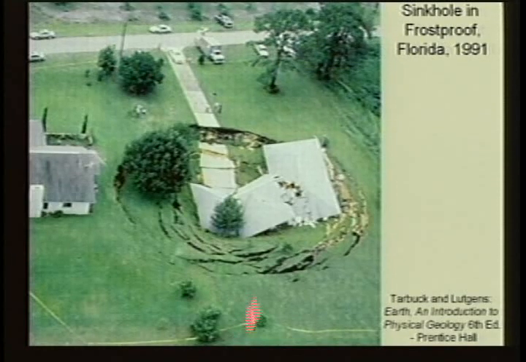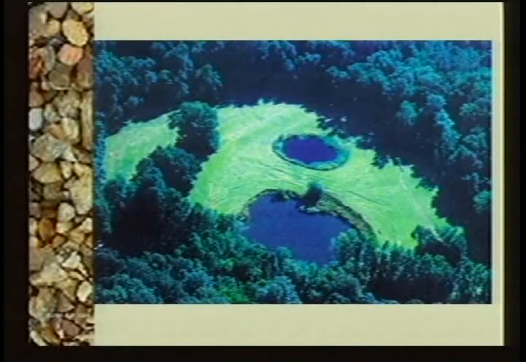Can you imagine the surprise as the person drove home to find their home had been swallowed up in a hole, a sinkhole? And here are some sinkholes that caused a little bit less damage. They are in an area where there are no houses, and they've since filled up with water.